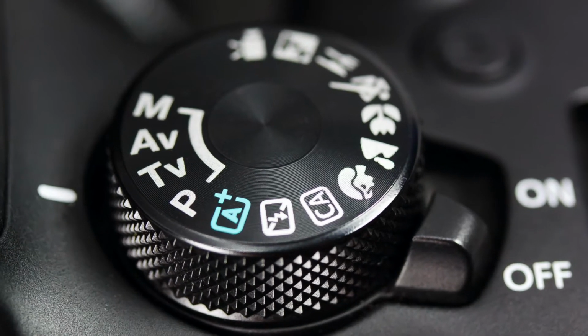So let's talk about M mode and what does that even mean? Well, first off, M mode is an option on pretty much every single camera. It's just that little M, and basically that's what most professional photographers shoot in. It's a mode where you have the most flexibility and you can change as many settings as possible.